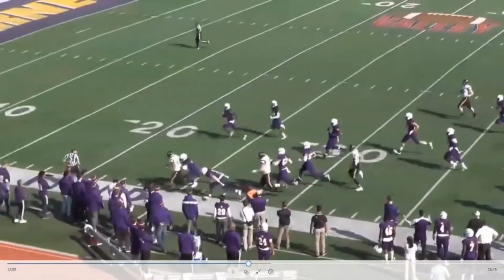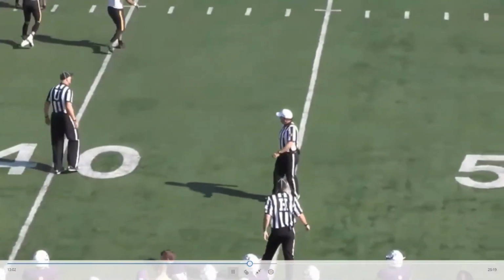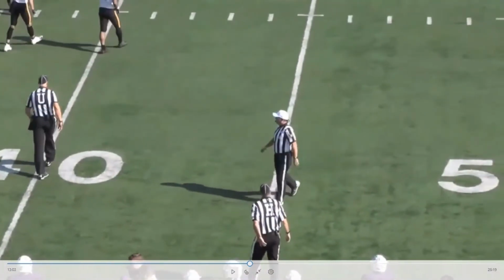That's a block that might surprise you, but be alert that obviously those little guys don't like to get blocked by those big guys. So it might be something to be mindful of. Questions about any of those plays?